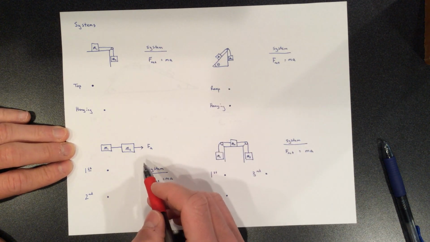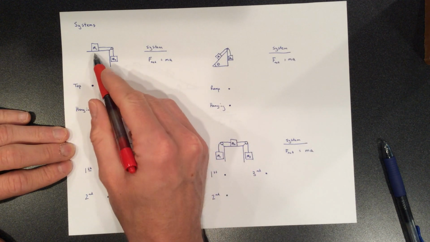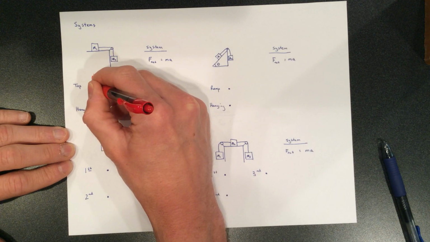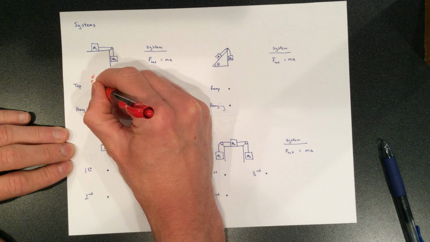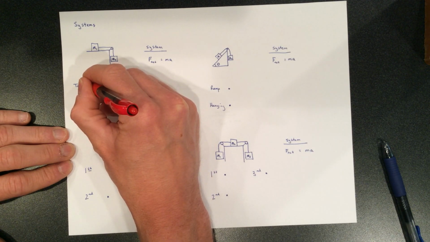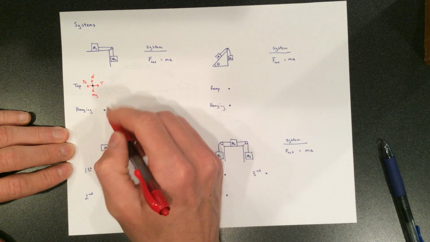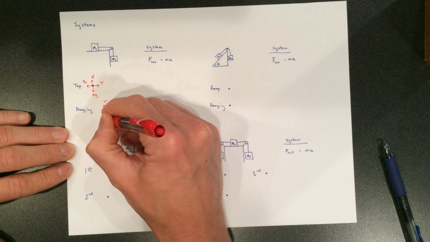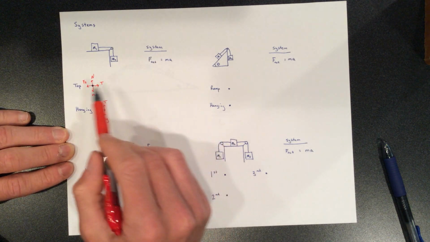Okay, I'm going to draw free body diagrams just like the other one, and then I'm going to look at the system. For the top box, there is the normal force, there is gravity, there is tension in the rope, and there is friction opposing it from sliding to the right. Those are the four forces acting on this box. The hanging box has tension up and gravity down.